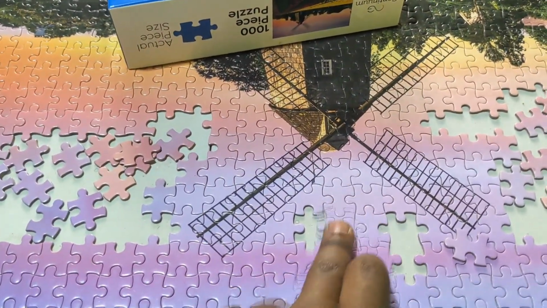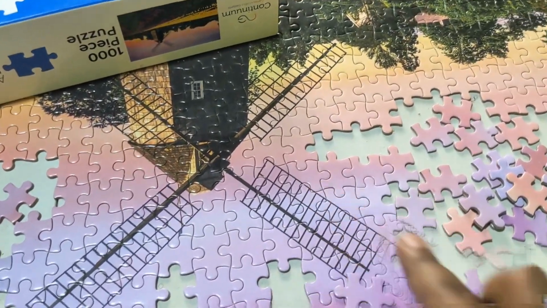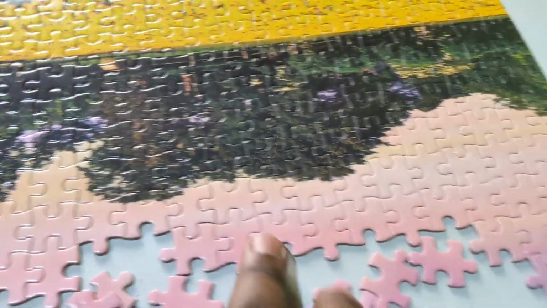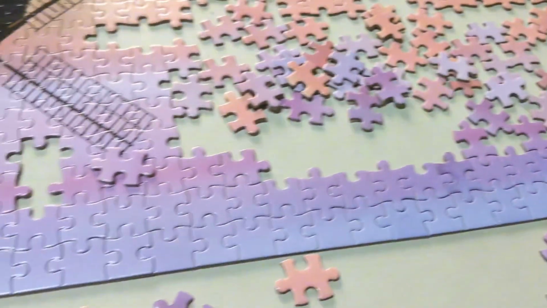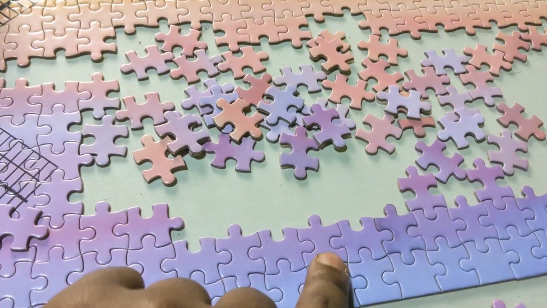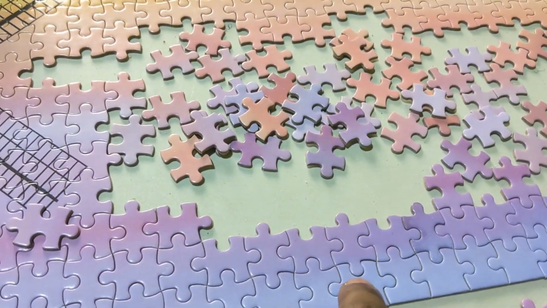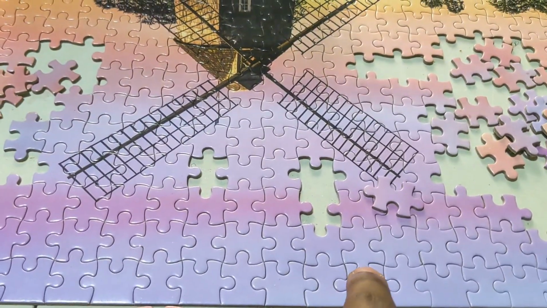Yeah, as you can see, around these windmill wings, everything is built. Around these leaves, everything is also built, and around the edges also is built. I hope there are not that many mistakes, but here it looks like there are some mistakes because they don't look like they fit quite well. And here also they look like they're loose.